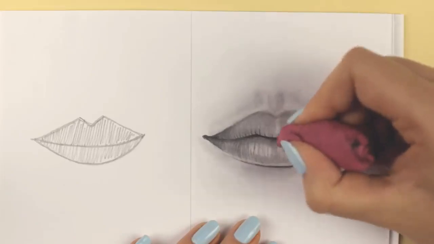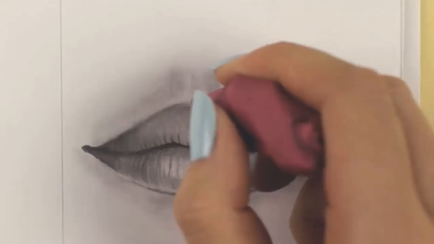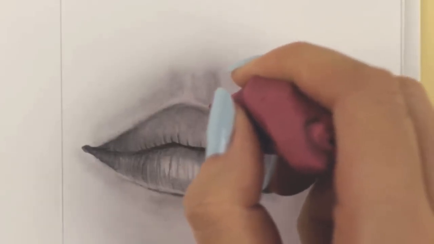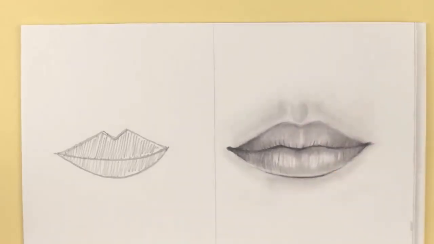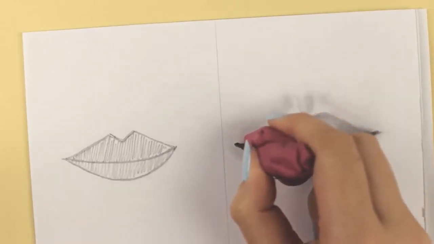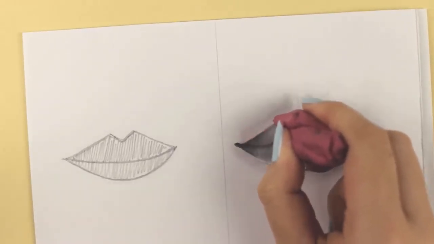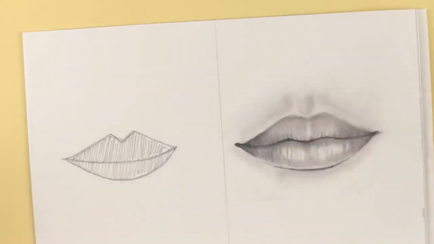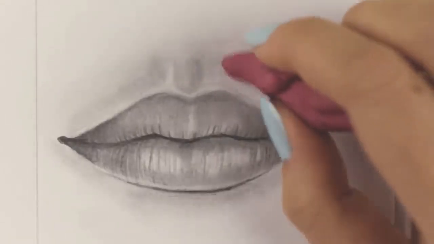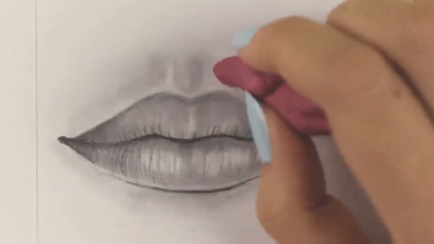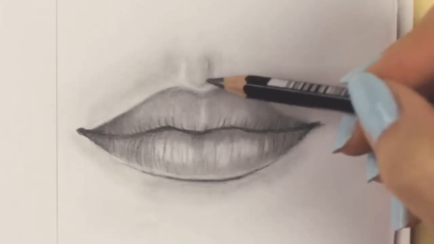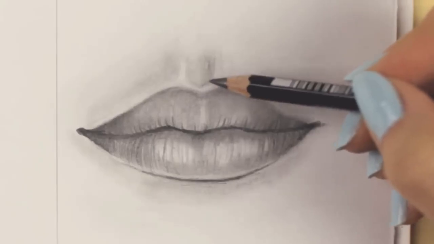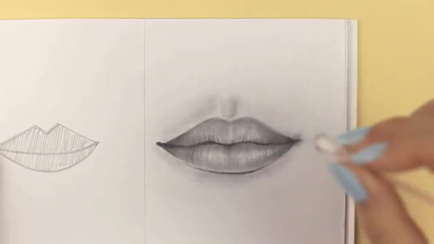Next, what we need to do is adding highlights the same way above the mouth by following the shape of the upper lip. You want to create a bright line right above the lips. This way the lips will stand out even more. I also slightly removed the shadow on the right side but made sure that it's still slightly gray. And from here we just need to add some final touch-ups. Add a little bit more shadows to the right side of the inner part of the cupid's bow, a little bit more shadow to the left side of the mouth, below the lower lip and in between the lips.